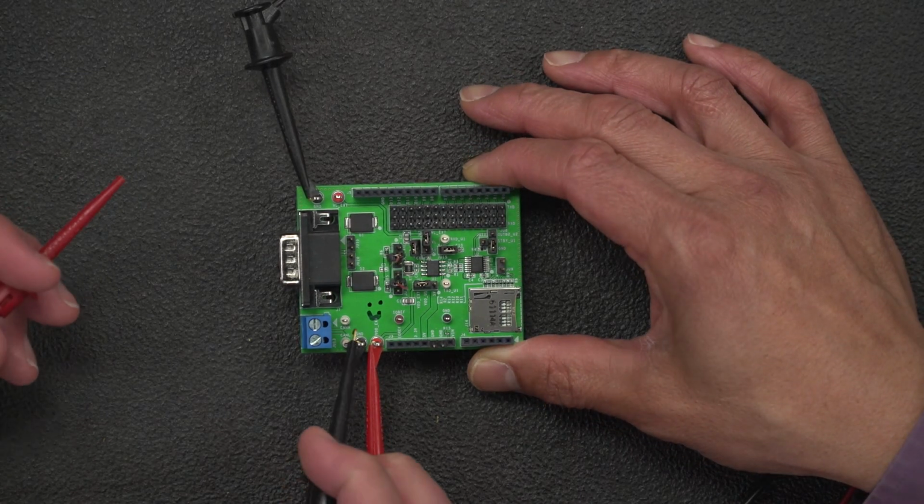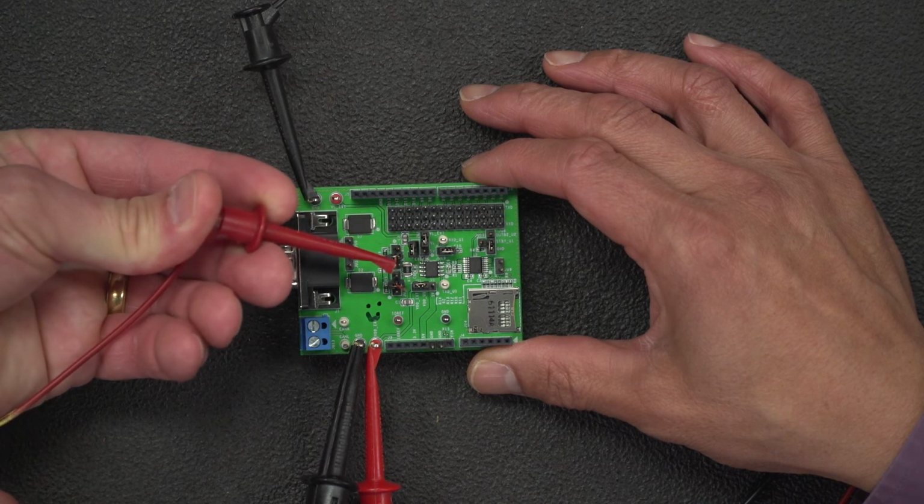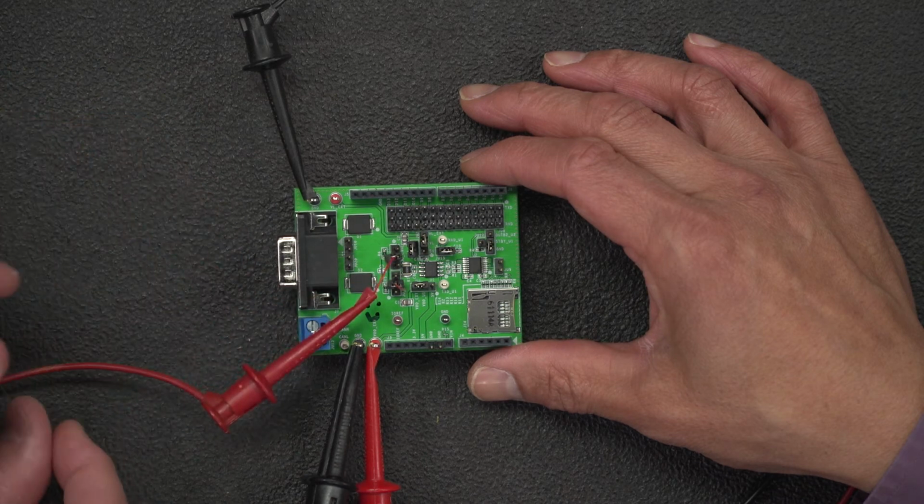That's right. Connect the ground here. Yep. And then I'll connect to the CAN high line here, right? Right. There you go. Okay.